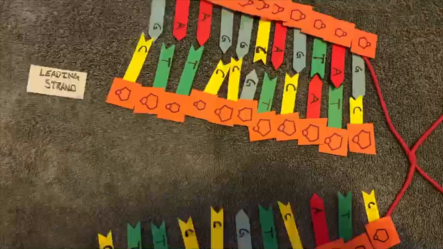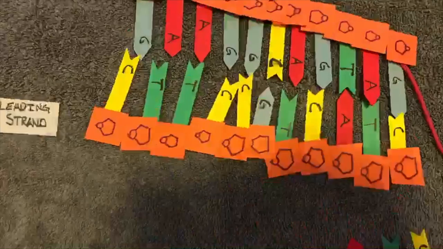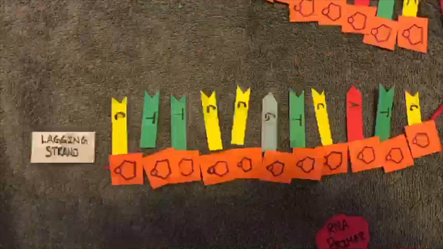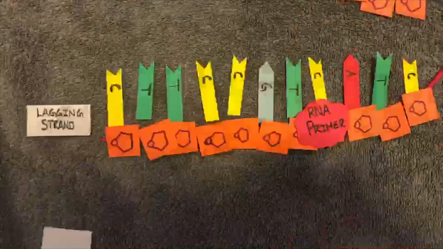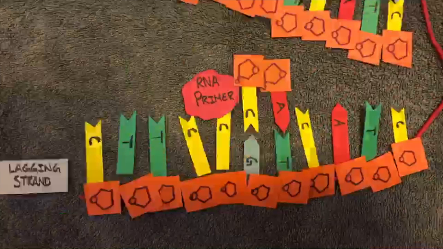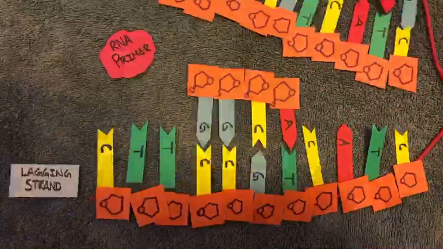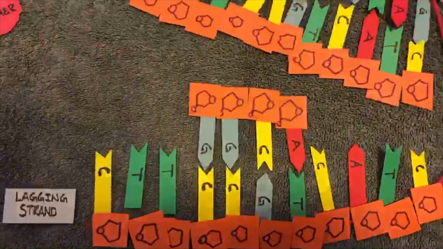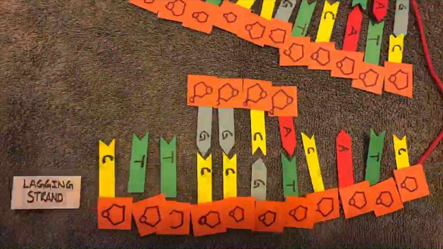The replication of the lagging strand is slightly different. It begins replication when the RNA primer lays down the matching nitrogenous bases. The DNA polymerase then lays down nitrogenous bases between the primers the RNA laid down. These sections are called Okazaki fragments.